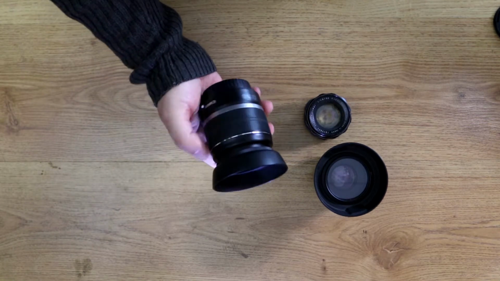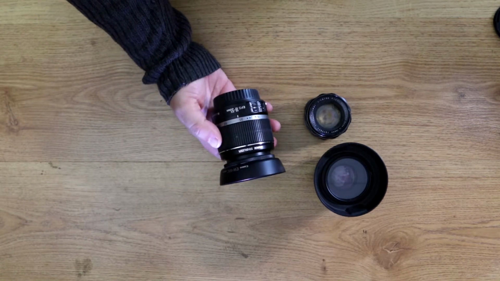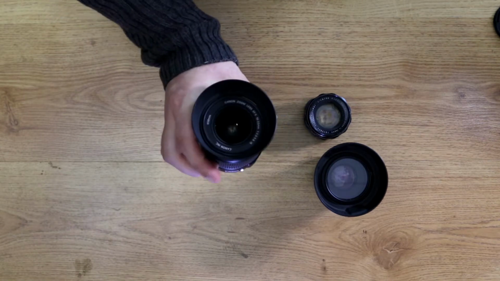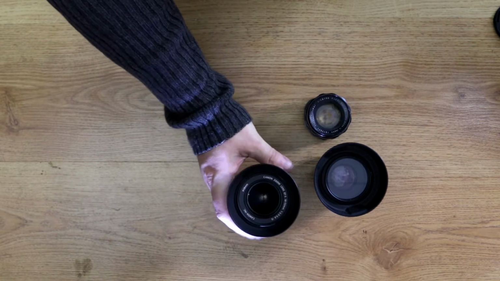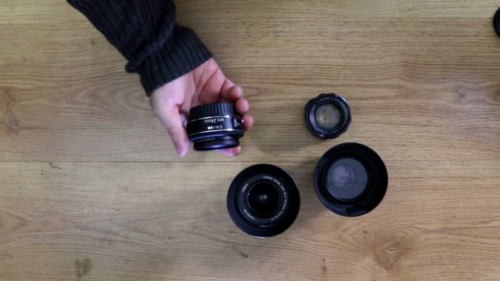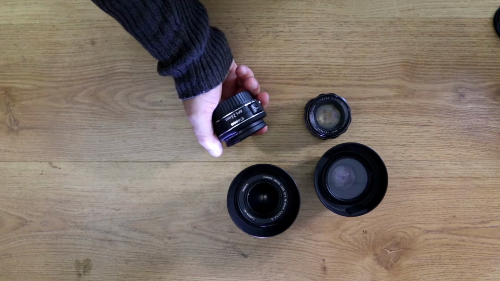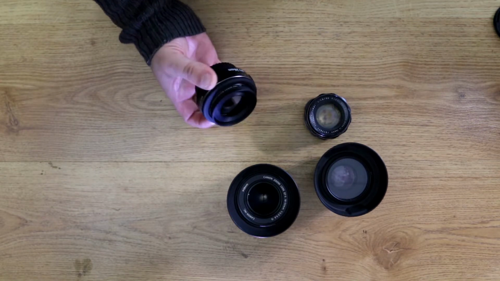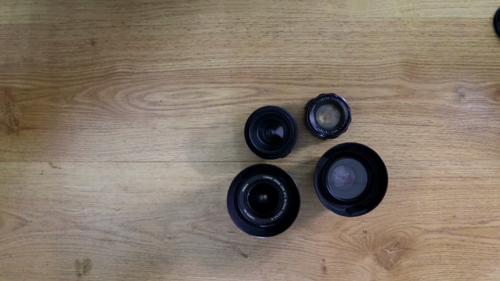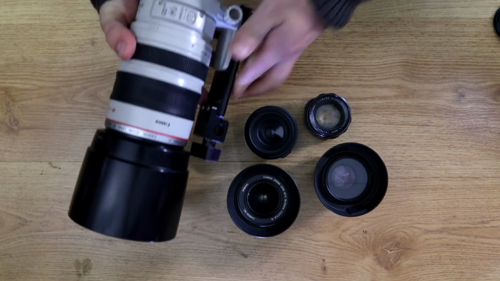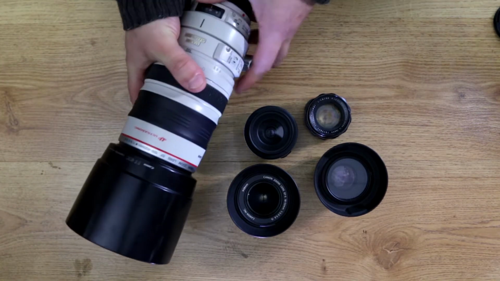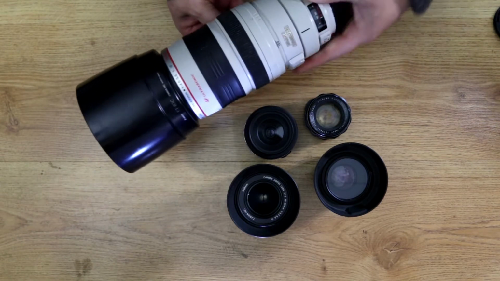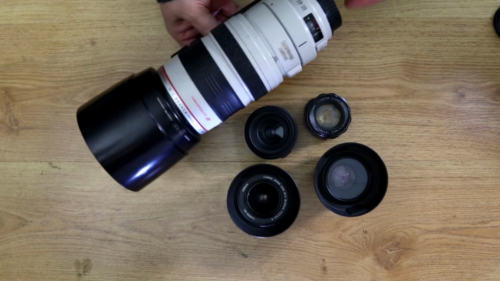So the kit lens here, like I said, it's a zoom lens. It's an 18 to 55, and it's a 3.5 to 5.6 aperture. Canon's pancake lens, their most recent EFS, is 24 millimeters, and that's an f2.8. And my nature lens, which is a 100 to 400, that's an f4.5 to 5.6. So very usable focal length, but not the fastest lens out there by any means.